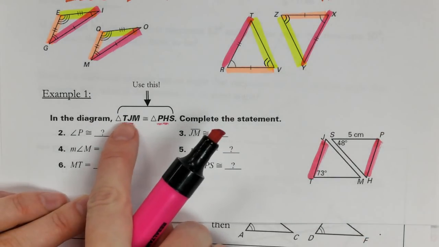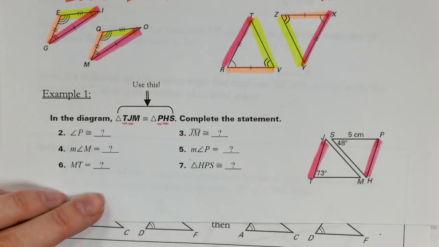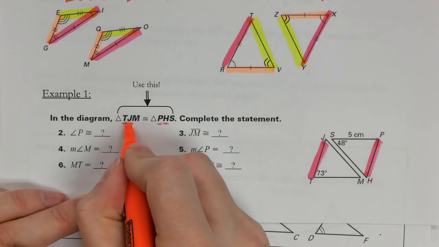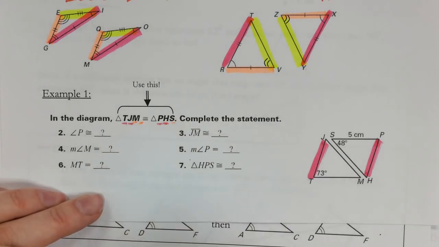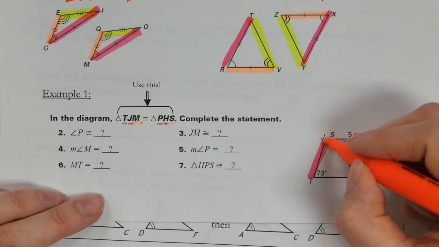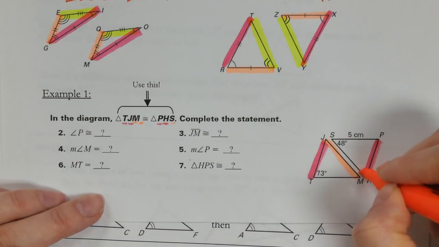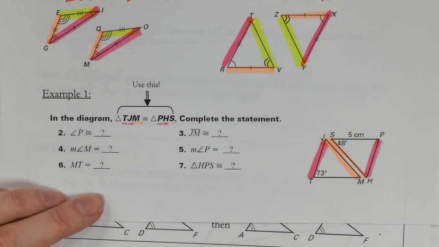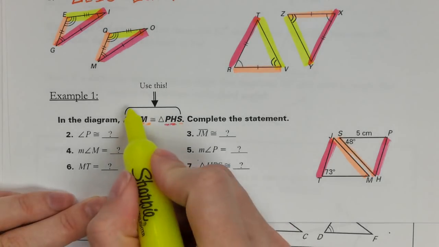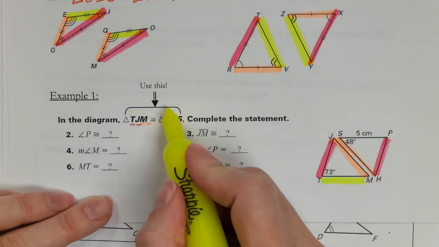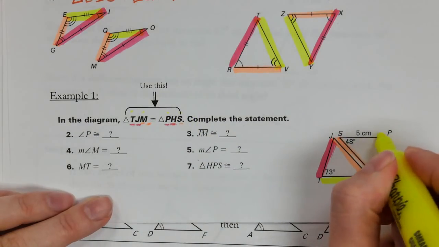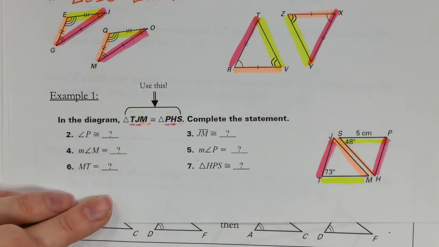I knew that because the first 2 letters have to match with the first 2 letters. Then, grabbing my new color, I know that JM are the last 2 letters, so are H and S. So JM has to match with HS, so I can put my same color on those. And then finally, T is the first letter, M is the last, so TM. P is the first letter, S is the last letter, so P and S have to match up.